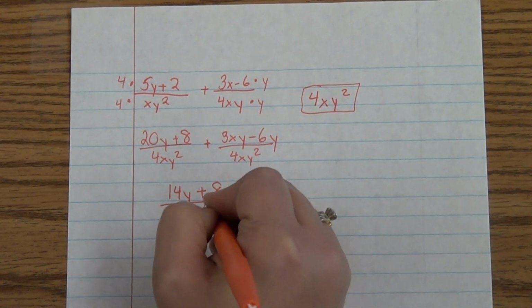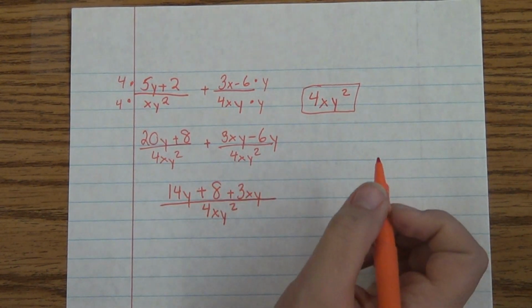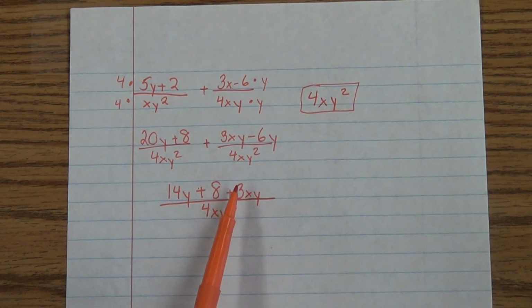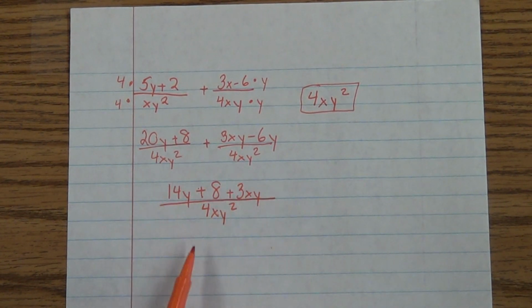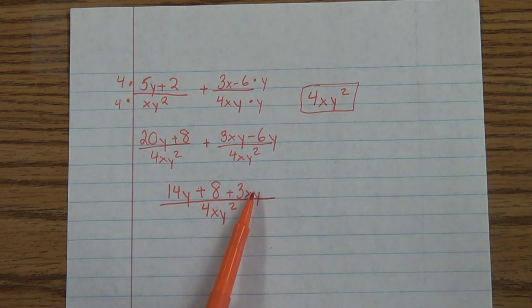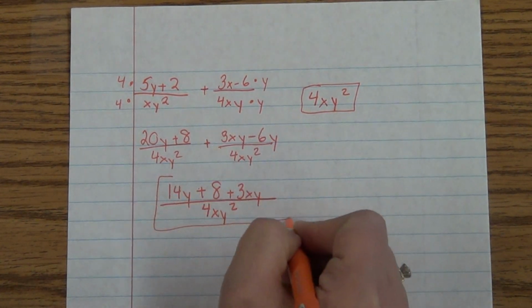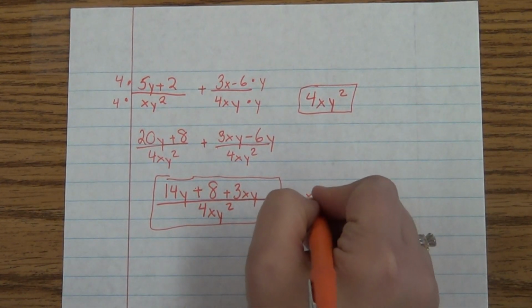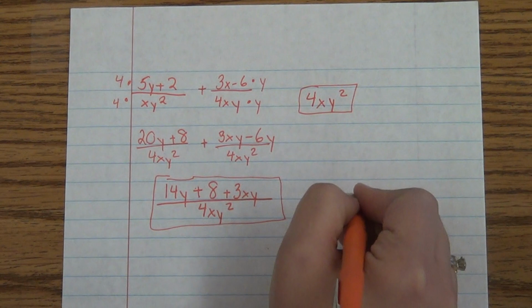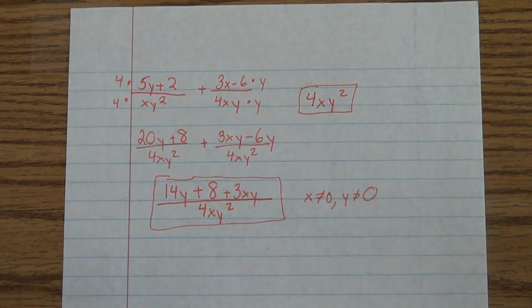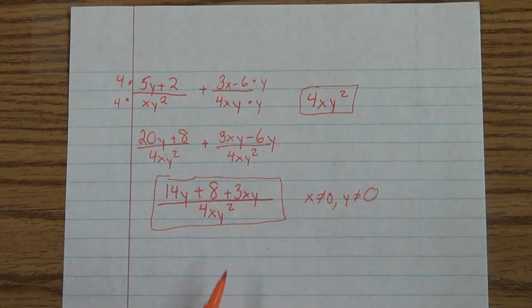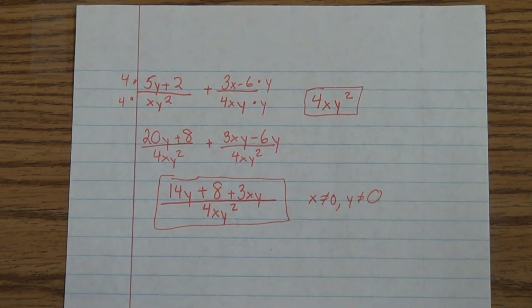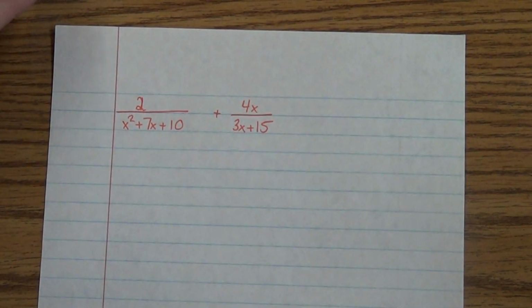Keep my denominator the same, that's step number 5. Now we're at step number 6, and we see if there's anything that we can cancel. But again, this top is a polynomial, so the only way we could cancel down here is if we can factor this, which we cannot, so this is our final answer. My restrictions in this case would be x cannot equal 0, y cannot equal 0, because x and y are the only things in the denominator. All right, let's do an example with polynomials in the denominator.